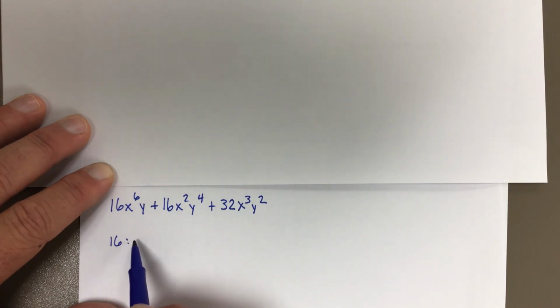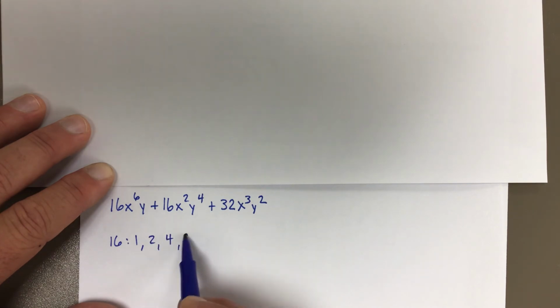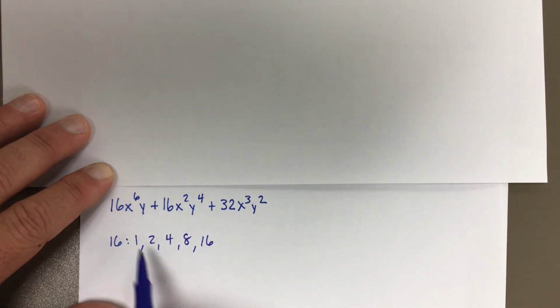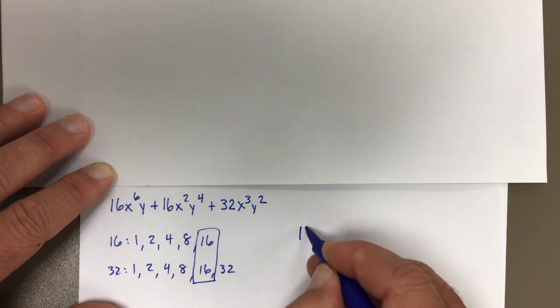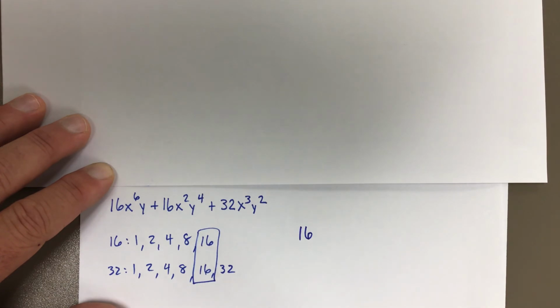Well, 16 is 1, 2, 4, 8, 16, right? 1 times 16, 2 times 8, and 4 times 4. And 32 is 1, 2, 4, 8, 16, and 32. 1 times 32, 2 times 16, 4 times 8. So it looks like 16 is my biggest number here. So that's going to be my greatest common factor, 16.